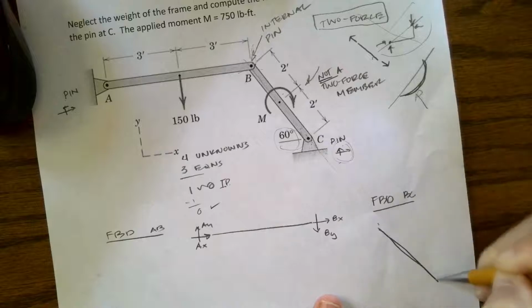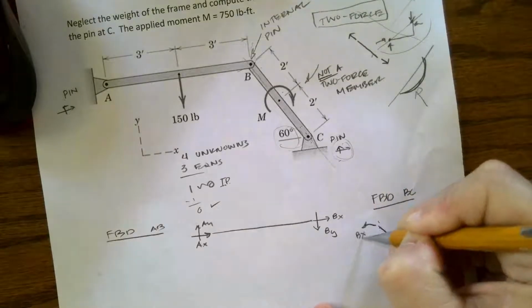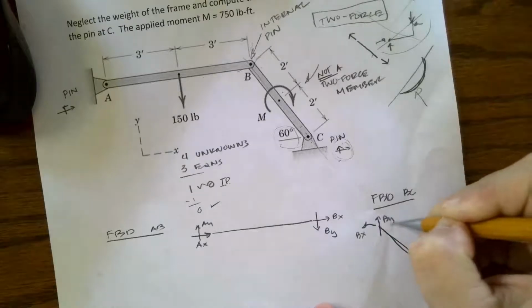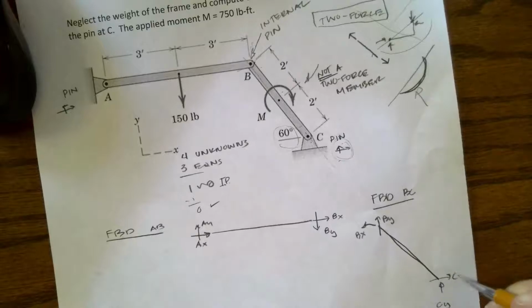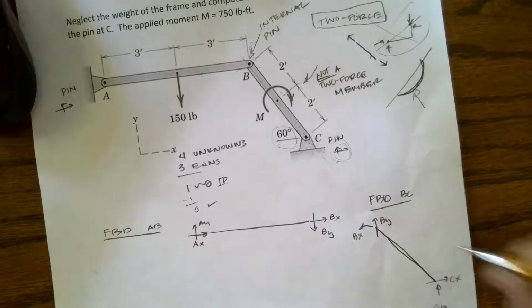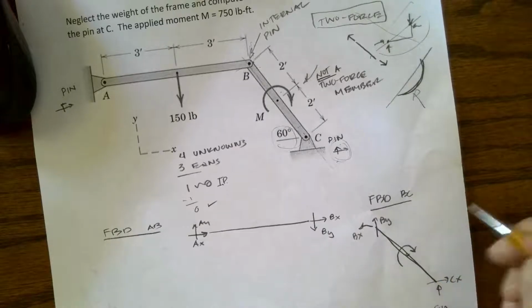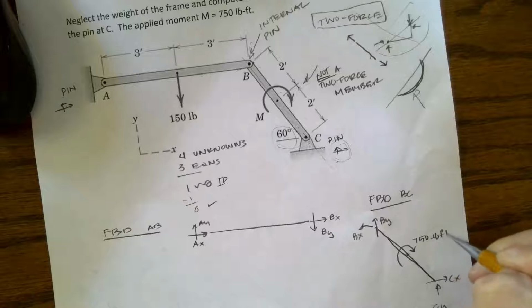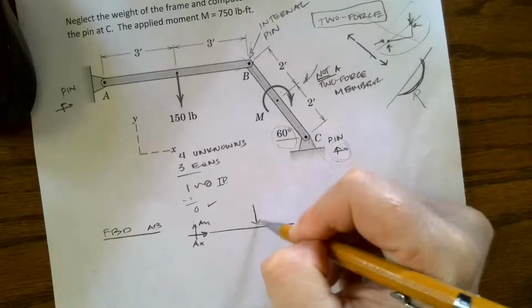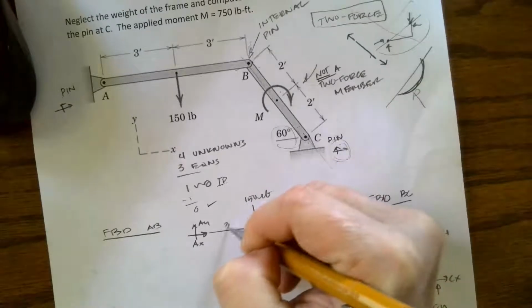And it's coming down like this. And so I'm going to have BX going back to the left and BY coming up. And then I have CY and CX. And again, I'm just assuming a direction. I don't really know which way they're going. This one has an applied moment of 750 pound-feet. And we have a point load over here of 150 pounds, 3 feet, 3 feet.